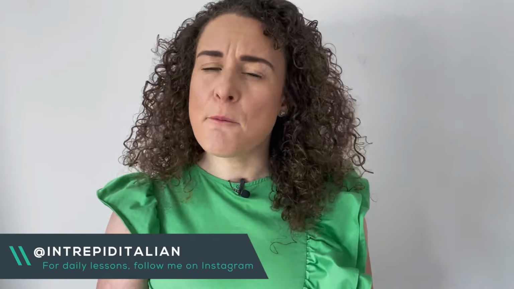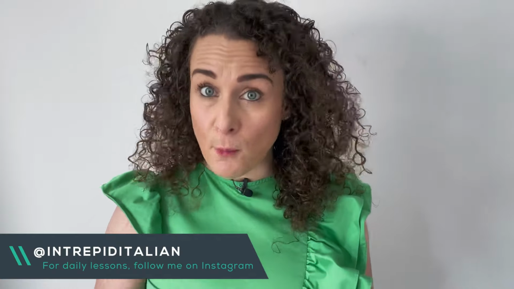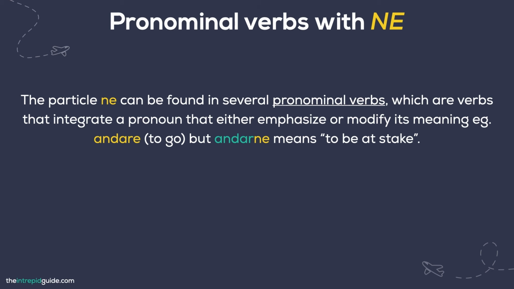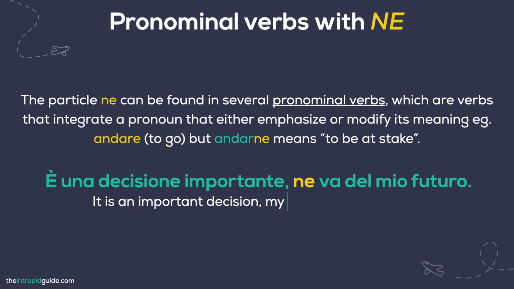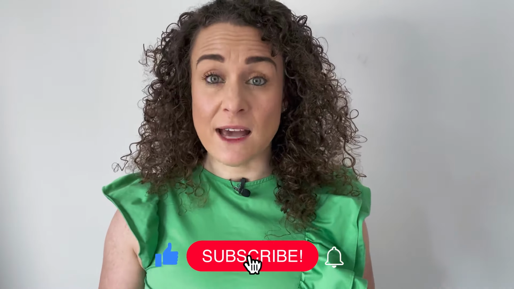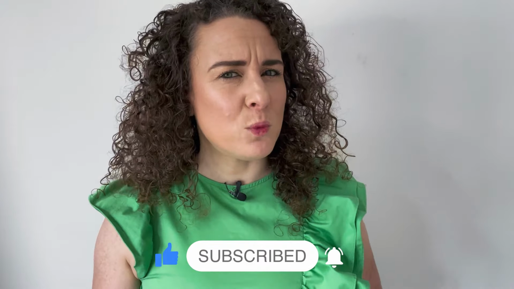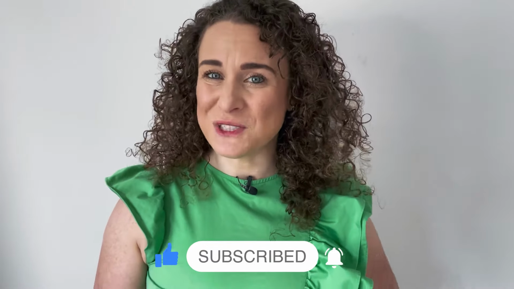Now, the particle ne can be found in several pronominal verbs, which are verbs that integrate a pronoun that either emphasize or modify its meaning. For instance, andare means to go, but andarne means to be at stake, as in, È una decisione importante. Ne va del mio futuro. It's an important decision. My future depends on it. Now, these verbs are frequently used in everyday Italian, so it's important to become familiar with them. Take a look at the most common ones that you'll encounter.